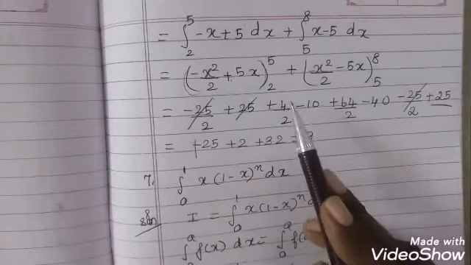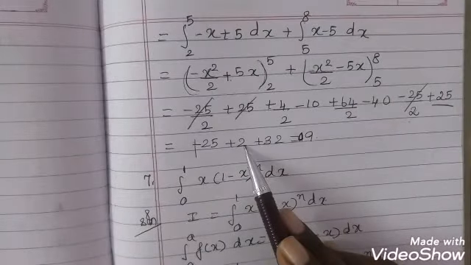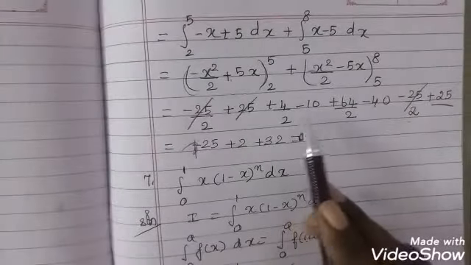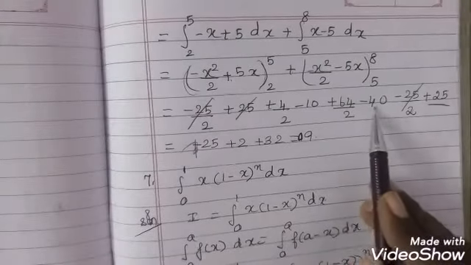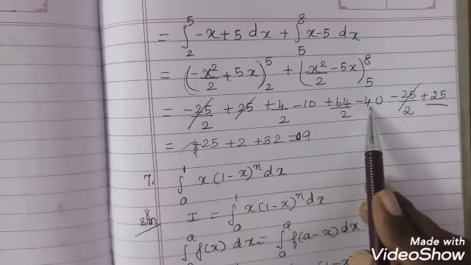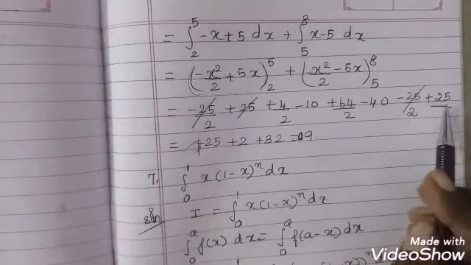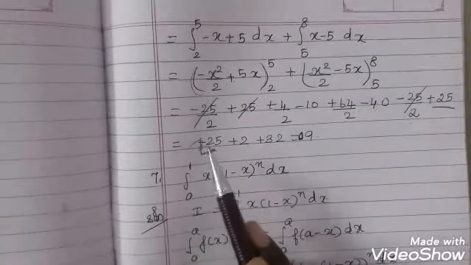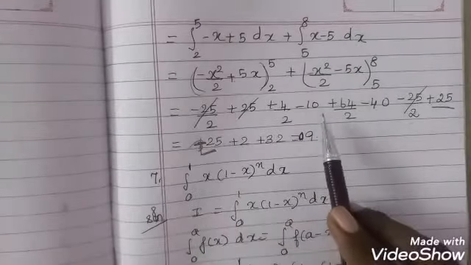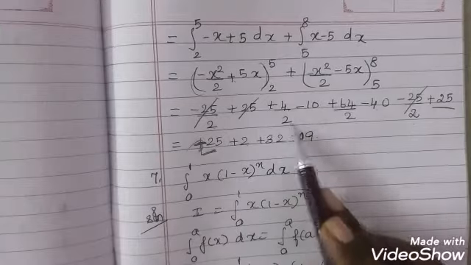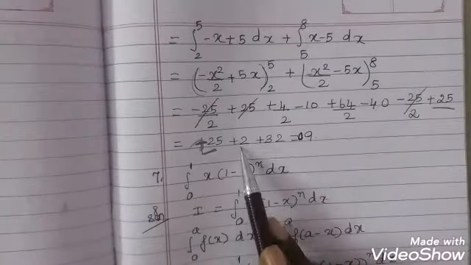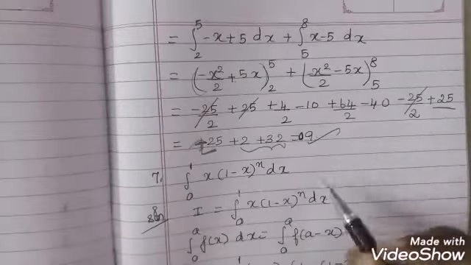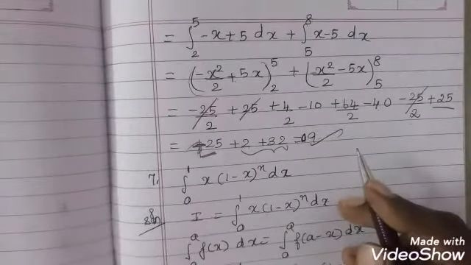Now here 4 by 2 is nothing but 2. Here you have minus 10 minus 40, which is minus 50. Minus 50 plus 25 is equal to minus 25. That's what I have written here, minus 25. Now coming over to this one, 2 plus 32 you will get as 34. 34 minus 25 is equal to 9. This is the answer you get for the 6th one.